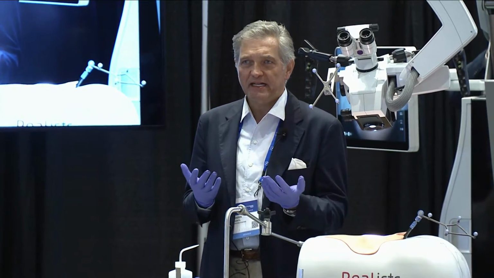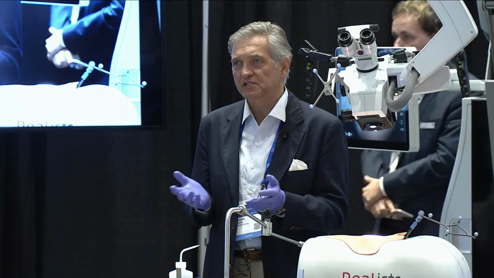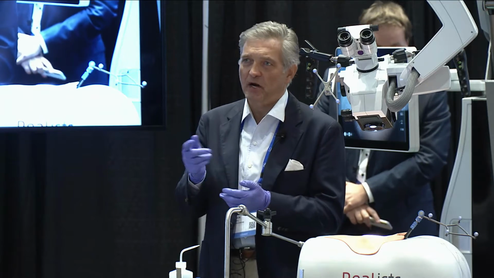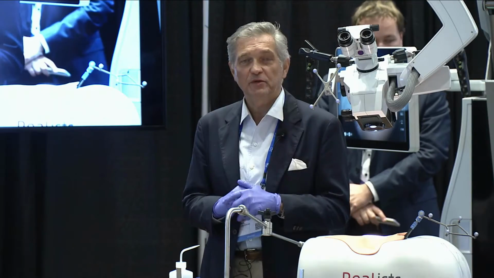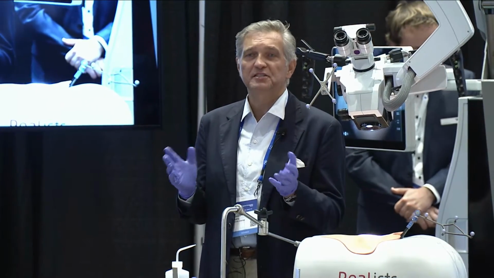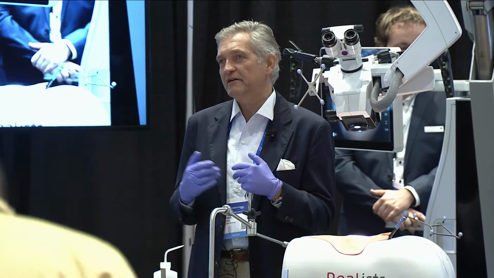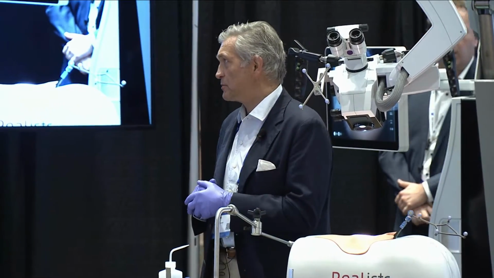So I like using navigation. Now we looked at our navigation numbers in our institution at New York Presbyterian, RealSpine, and Cornell in New York, and we navigate about 70–80% of our spine procedures, certainly the instrumented procedures. So we're very, very comfortable with navigation. We have a number of navigation systems available.